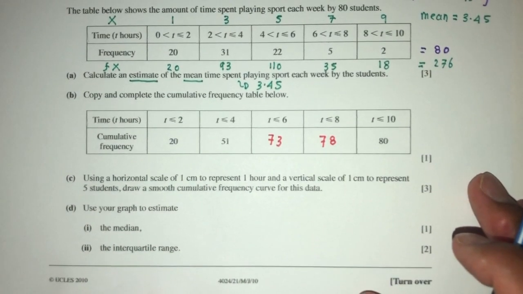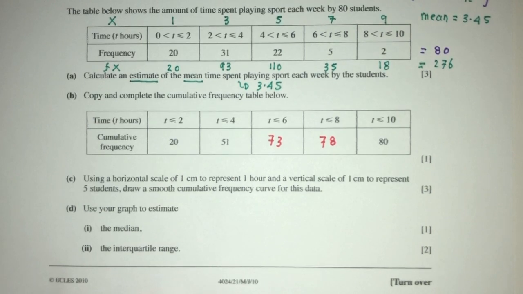Now for part C, this is the graph part, I think. So we have to use a horizontal scale of 1 to 1 and a vertical to 1 to 5 for 5 students. So we have to draw a cumulative frequency curve for this data. Okay. Again, the question that I have very often is, do I start from 0? Is it okay? The answer is yes.